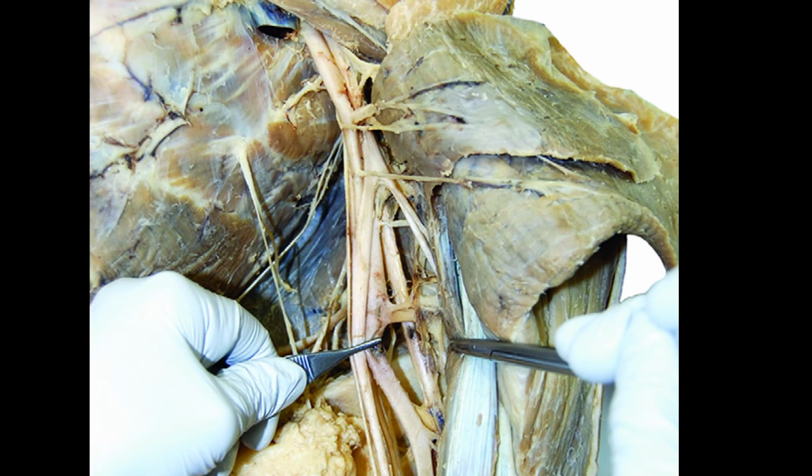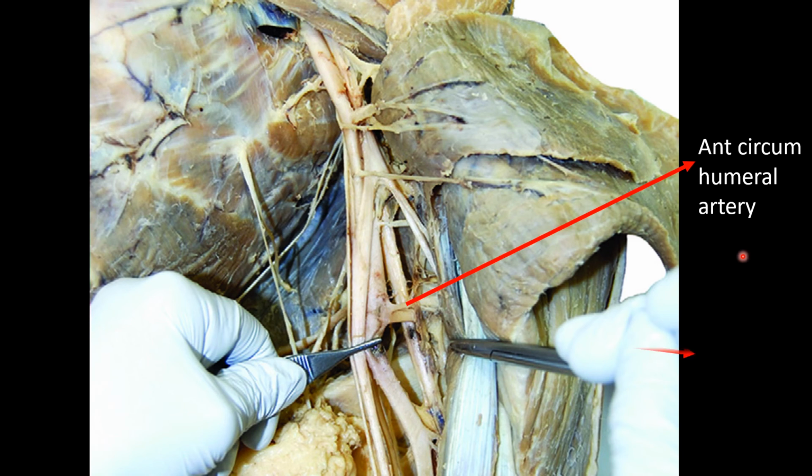Then we can identify two other arteries called the anterior and posterior circumflex humeral artery. This is the anterior circumflex humeral artery, and this is the posterior circumflex humeral artery.